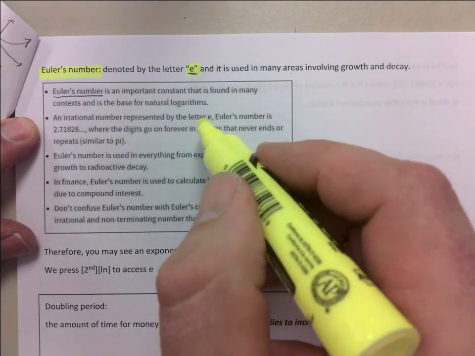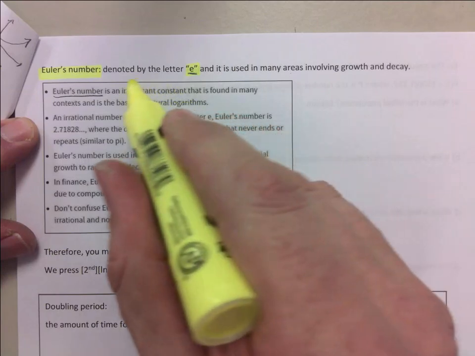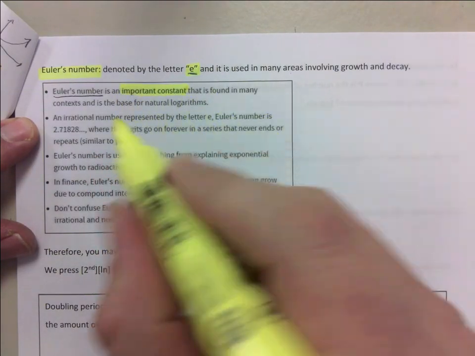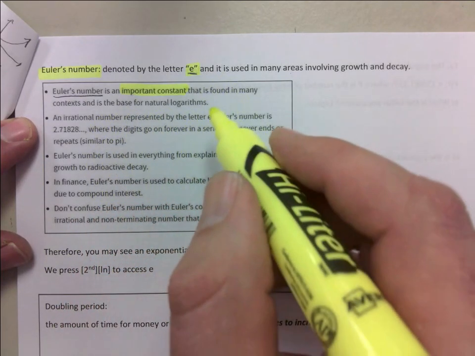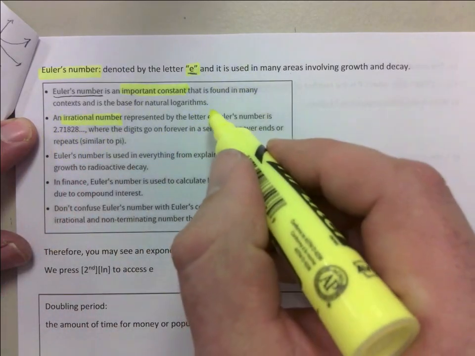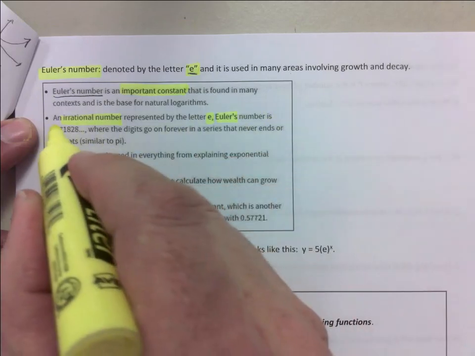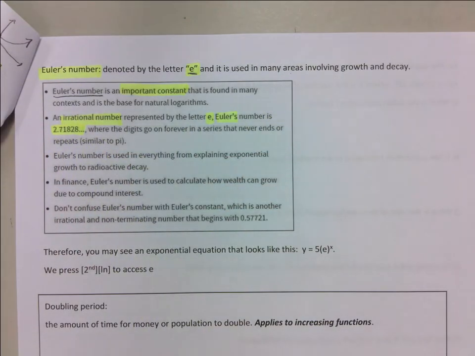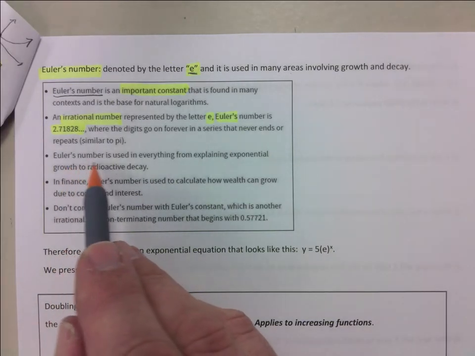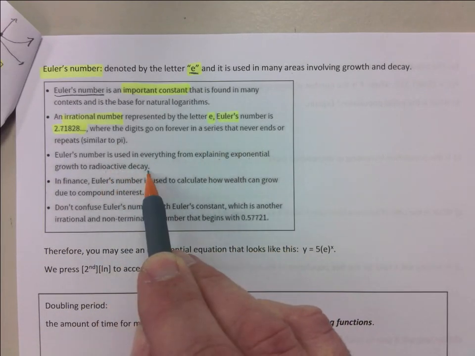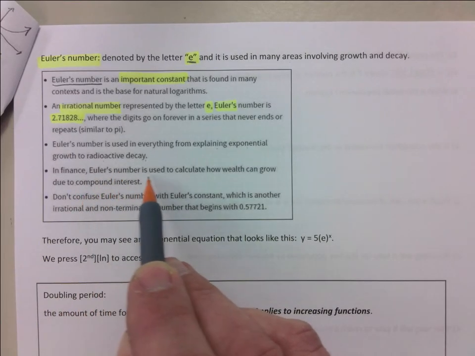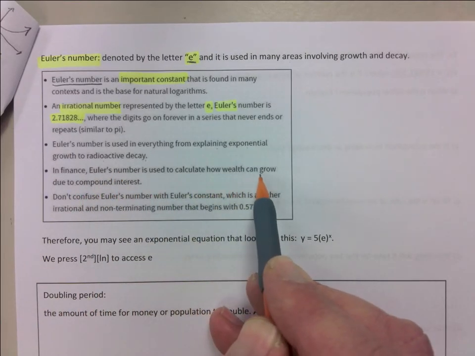It is an important constant that is found in many contexts and the base for natural logarithms as well. It is an irrational number. E, Euler's number, is 2.71828 and so forth. It never ends. It's similar to pi for that reason. Euler's number is used in everything from explaining exponential growth to radioactive decay. In finance, Euler's number is used to calculate how wealth can grow.